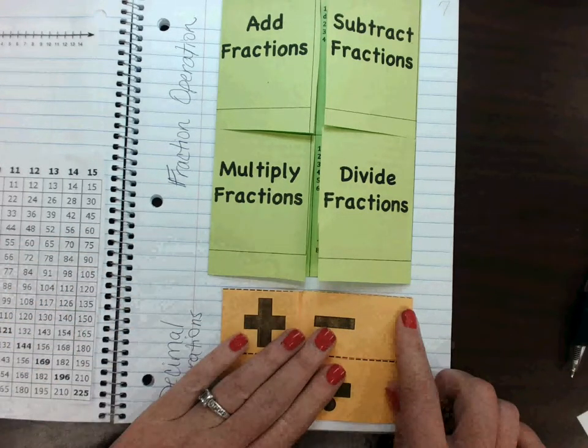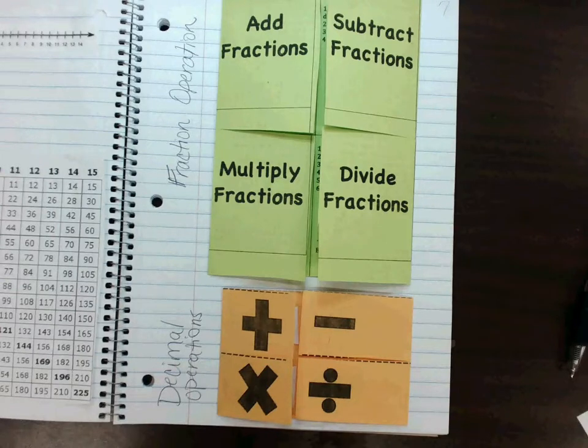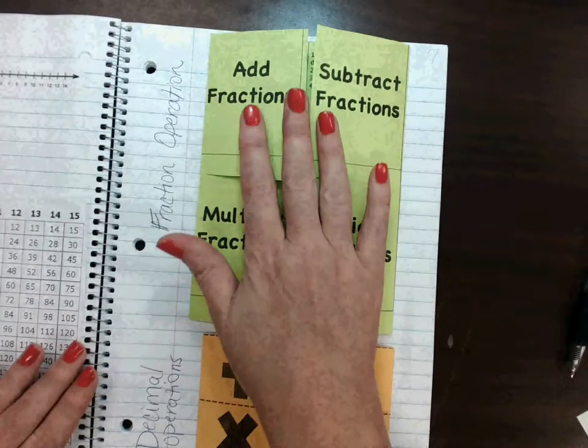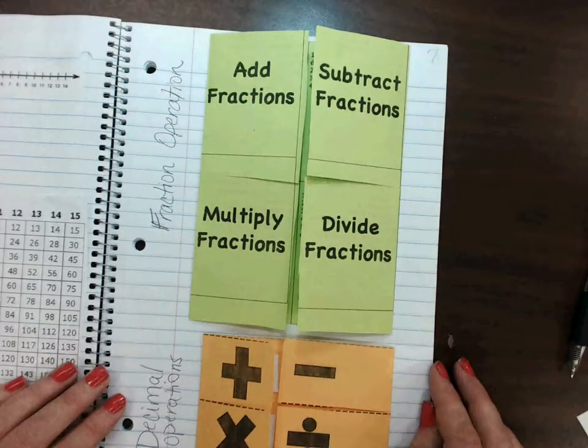Decimal operations are going to be much easier this year because I do believe we're going to use a calculator a lot. So that will take care of a lot of this. It won't help us as much on the fractions, but it will a little.